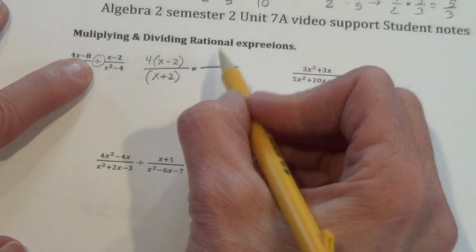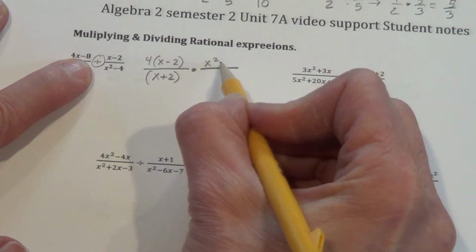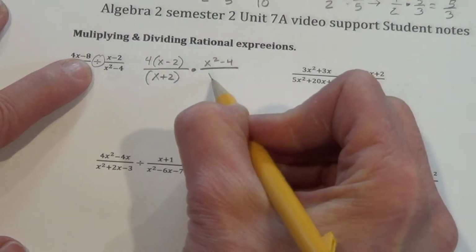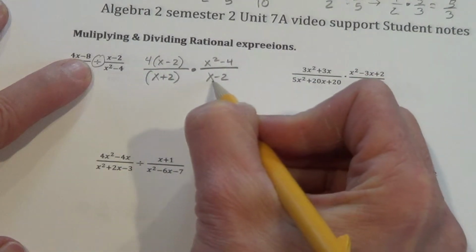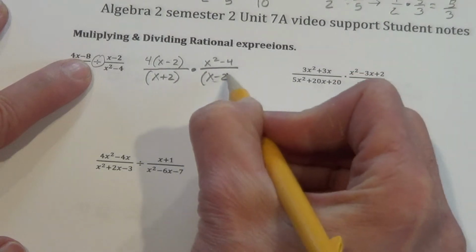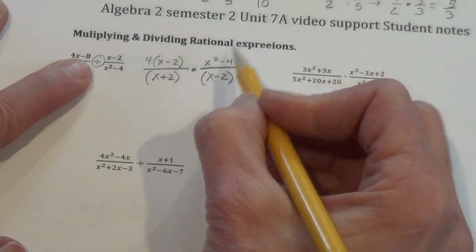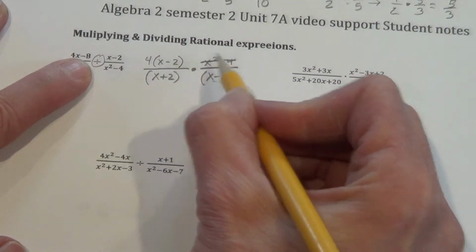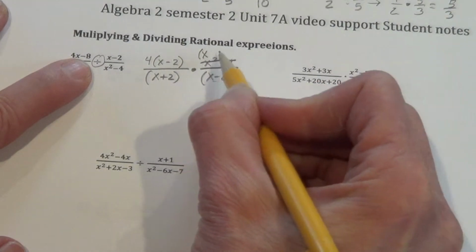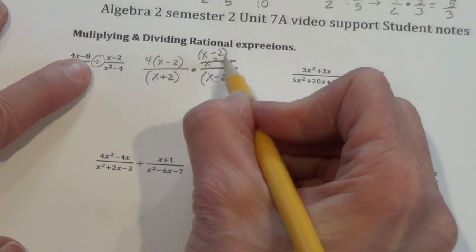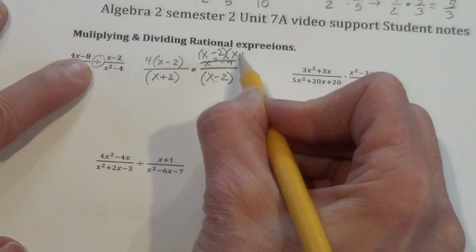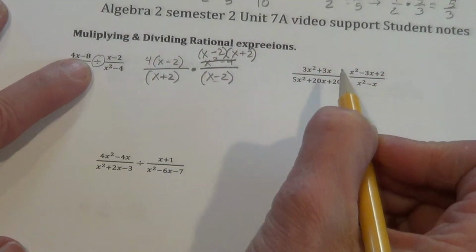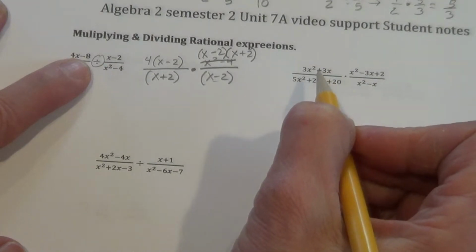Now I flip the second fraction. So it would be an x squared minus 4 on top and x minus 2 on the bottom. Now this x minus 2 can't be broken down any further, so I put parentheses around it. This x squared minus 4 is a difference of 2 squares, so I'm just going to put a line through it and write it in factored form, x minus 2 and x plus 2. Now I can see where I can reduce.